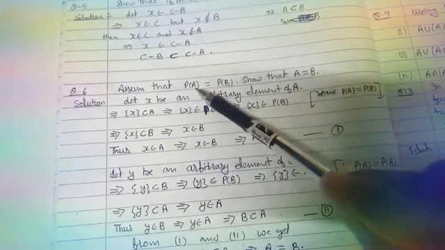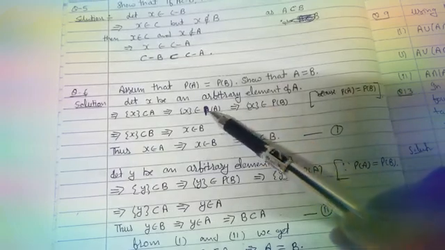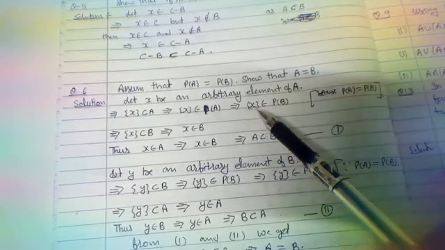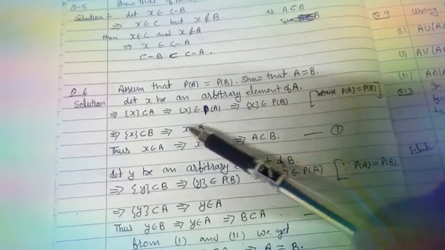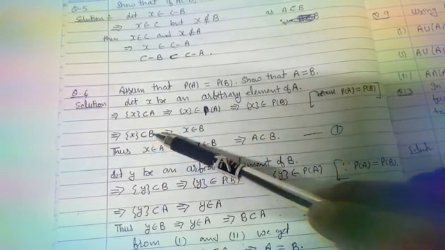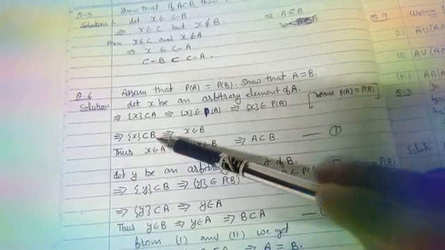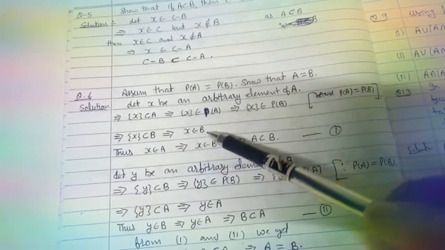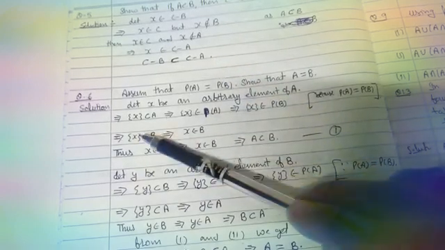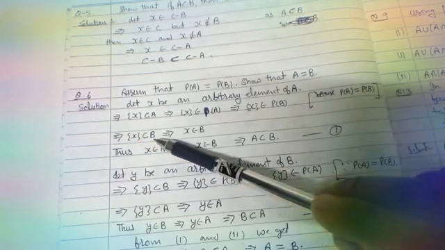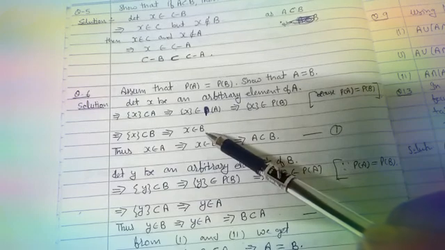Because already in the question it is given the power set of A is equal to the power set of B. So if X belongs to the power set of A, then X also belongs to the power set of B. So this implies X is also a subset of B. So from here we prove that X is a subset of B. So X belongs to B. Clear? The element X belongs to B, because X is a subset of B, then X also belongs to B.